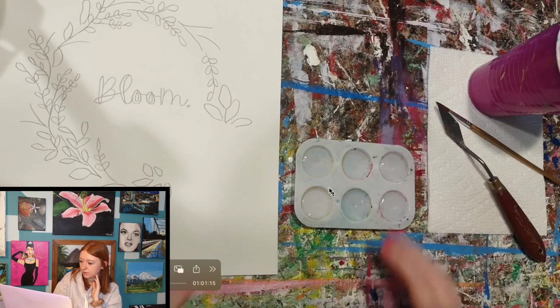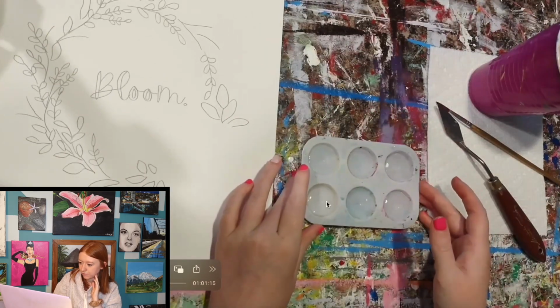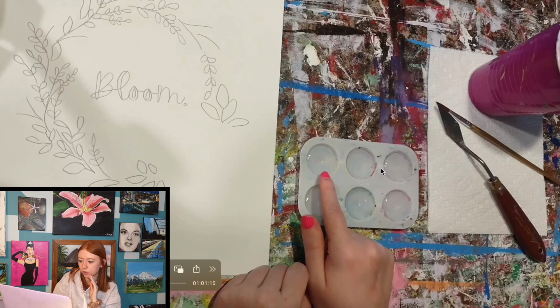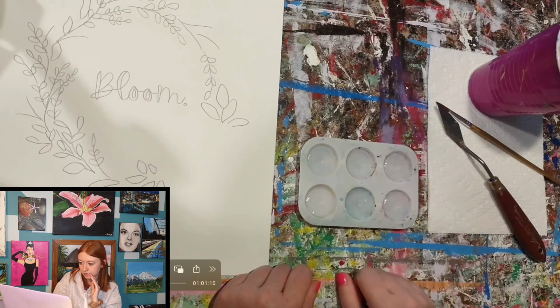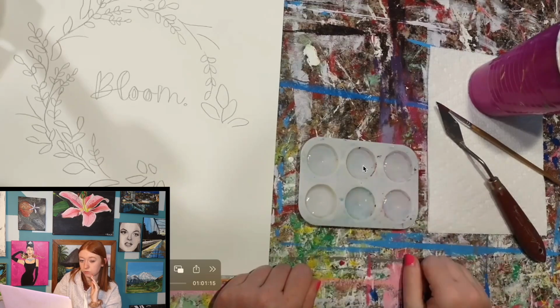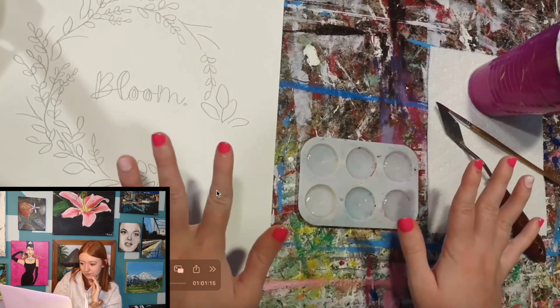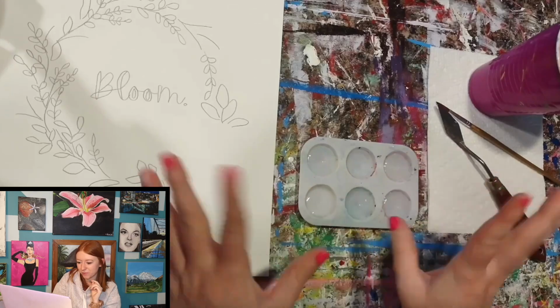I've got 6 little dollops in my palette here, and they're all full of water. Important to note, they're all full of water. And I'm going to turn each one of these into a different color. And you get to guess how I'm going to go about doing it.